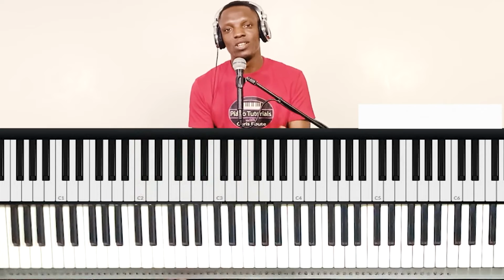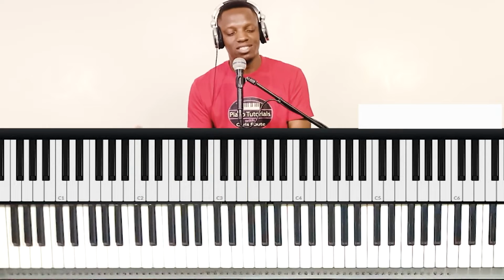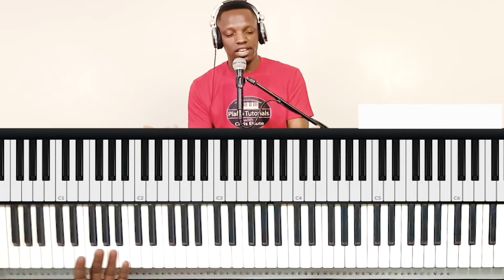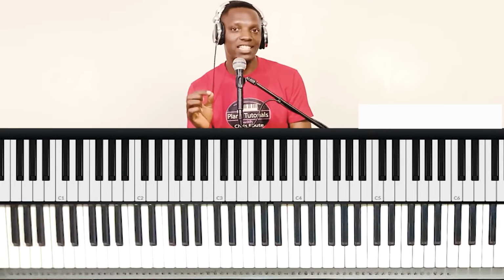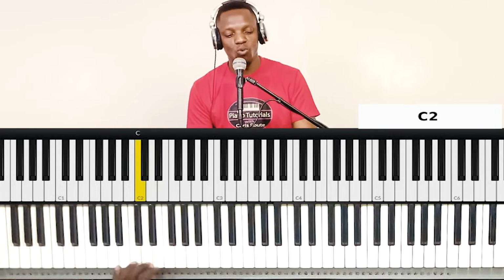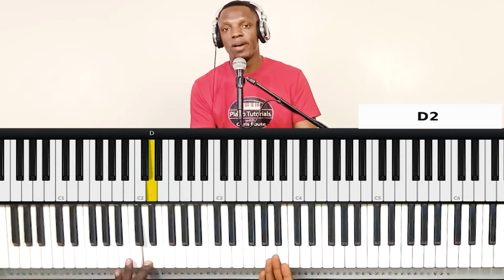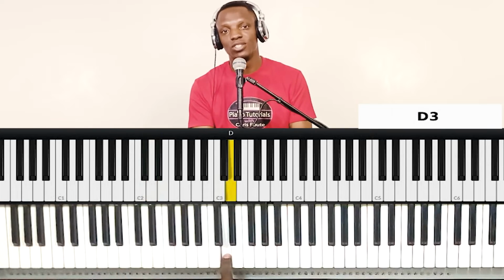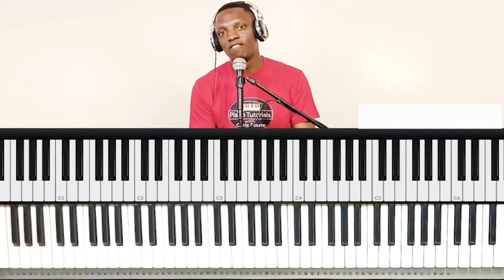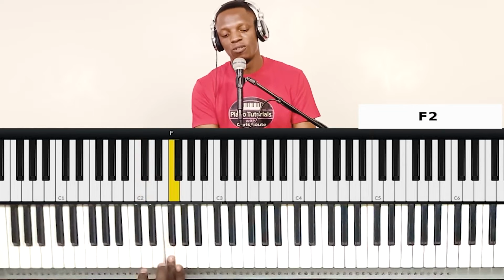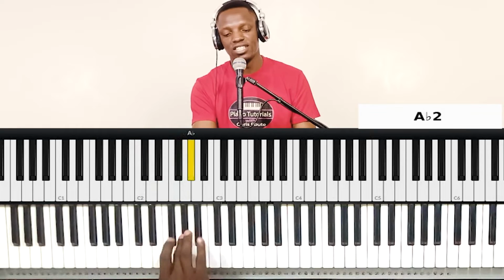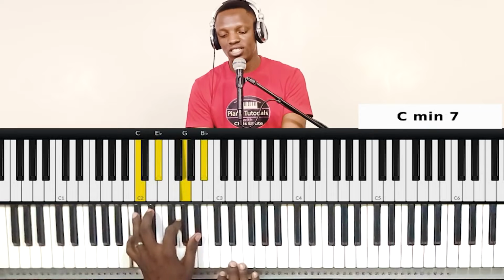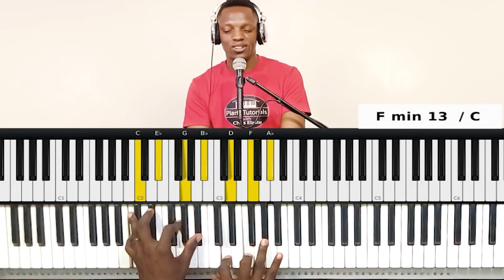Now, the easy way to understand these extended notes is simple. If you're looking for your 9th, just know that it's the same as your 2. So 1, 2. If you go up an octave and you add it to your chord, it gives you the 9th. If you're looking for the 11th, just go to the 4th degree. 1, 2, 3, 4. If you go up an octave, it gives you the 11th. If you're looking for your 13th, just go to your 6th degree. 1, 2, 3, 4, 5, 6. And if you add it to your chord, it gives you the 13th.